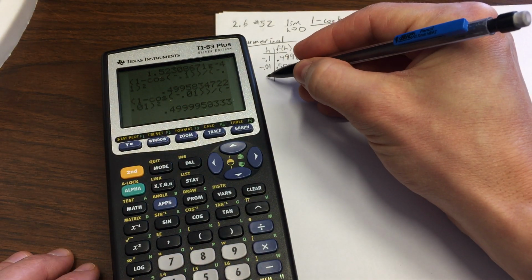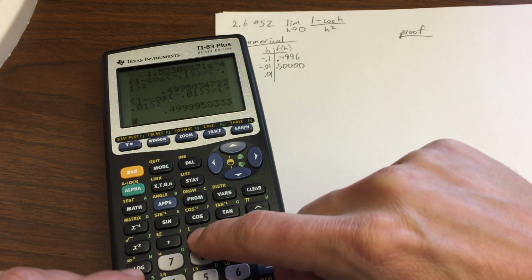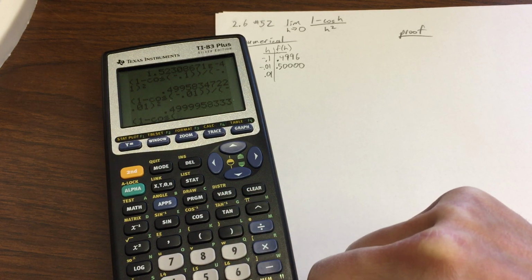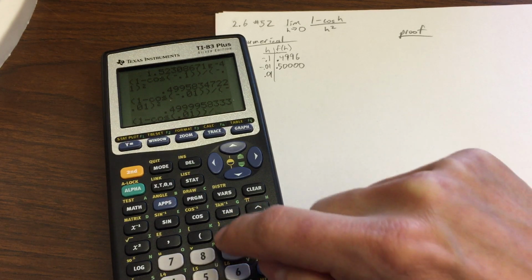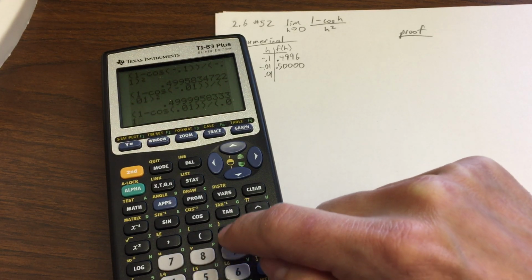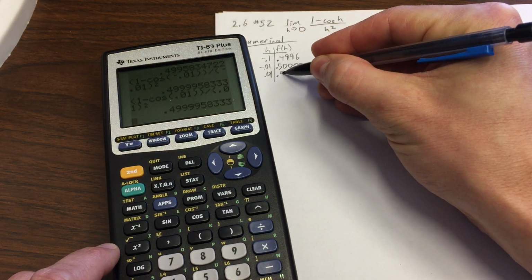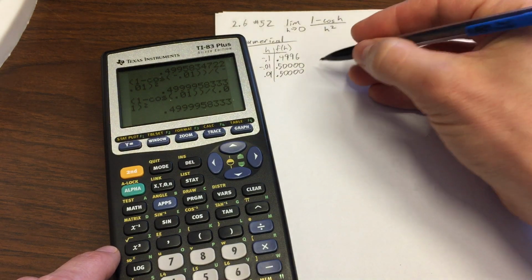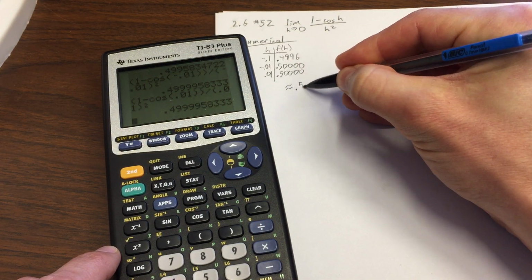Okay, well, what about, say, 0.01? Well, we could do the same sort of thing. 1 minus the cosine of 0.01 divided by 0.01 squared. Can you see I get that exact same thing? And you could keep going, but this makes a pretty clear estimate that this is a half.